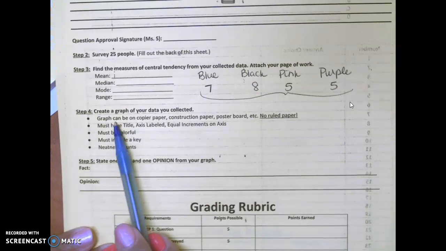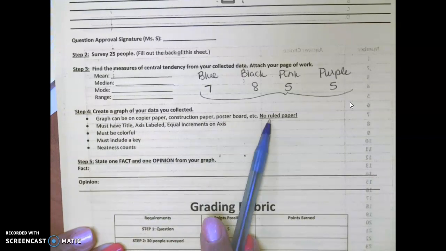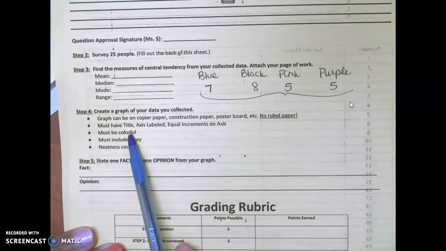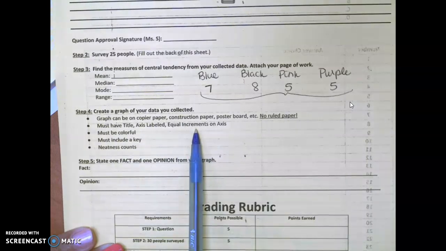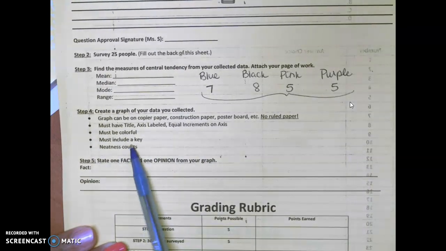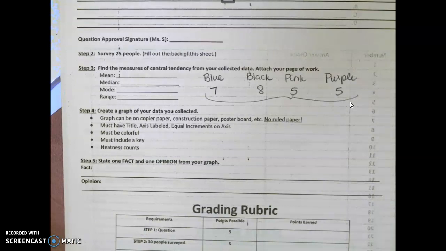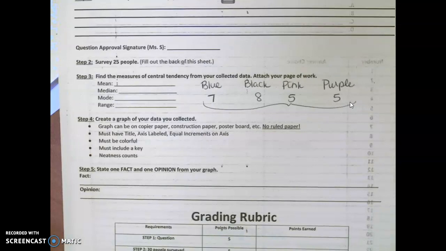In my graph, it's going to be on white copier paper, construction paper, or mini poster board. No lines, so no regular notebook paper. The graphs must have a title, they must have labeled axes, and they must be on equal increments. So this is how you skip count. 2, 4, 6, 8, whatever. They must be colorful. They must include a key. And they need to be neat.